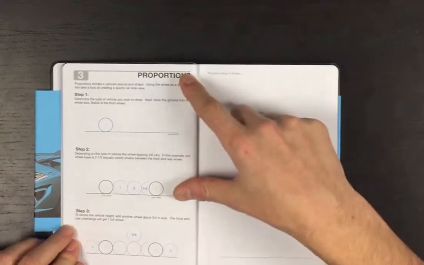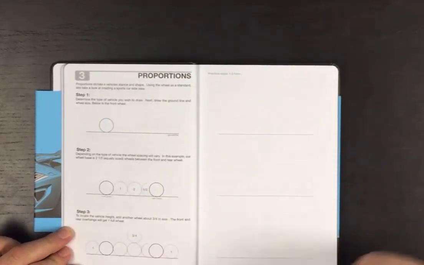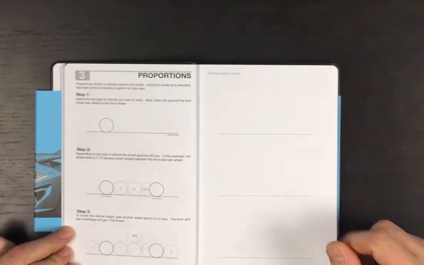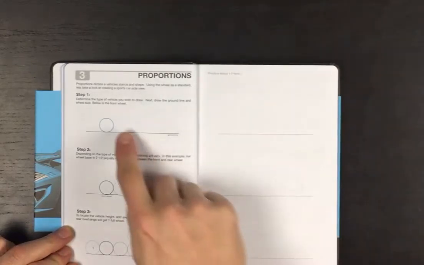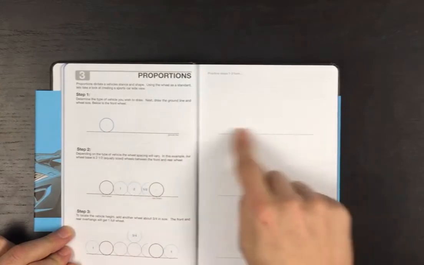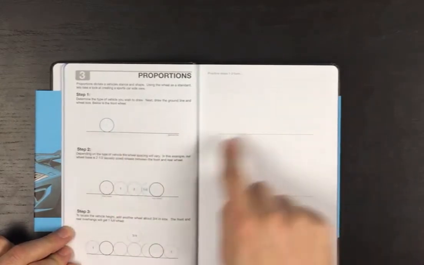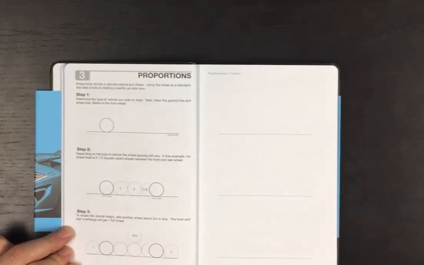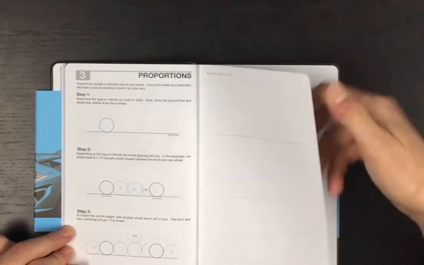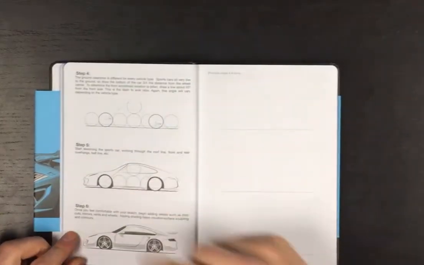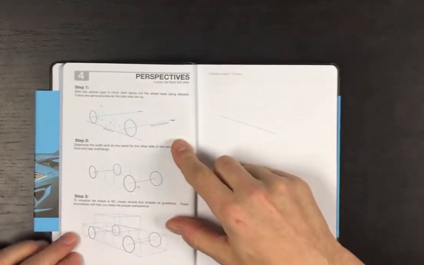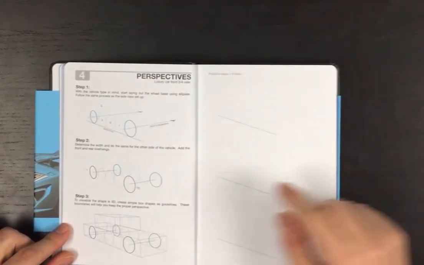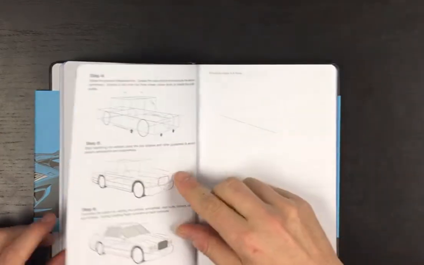Then we get right into proportions. So here's how I set up a side view, and then the practice pages on the right are intended for you to follow along. You can sketch a whole car up here, or try to follow along with what's happening on the left. And then steps 4, 5, and 6. And then we get into some perspectives and how we set those up.